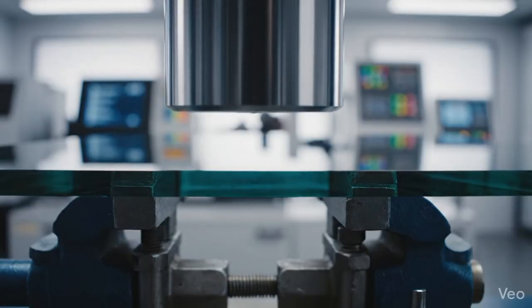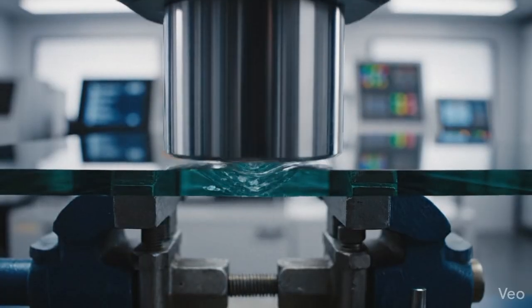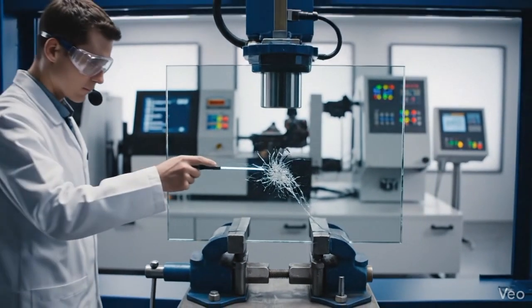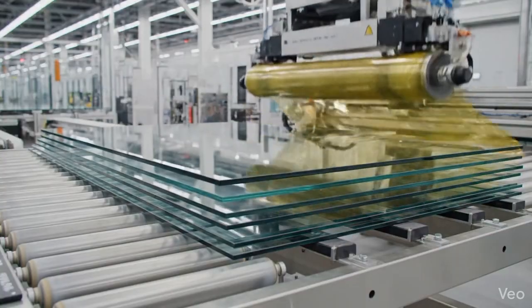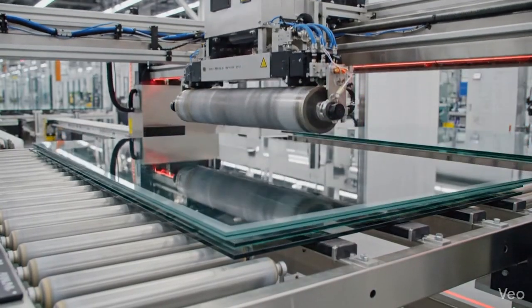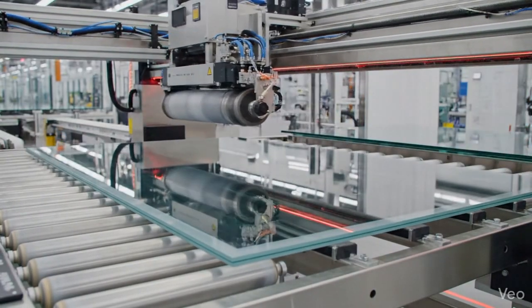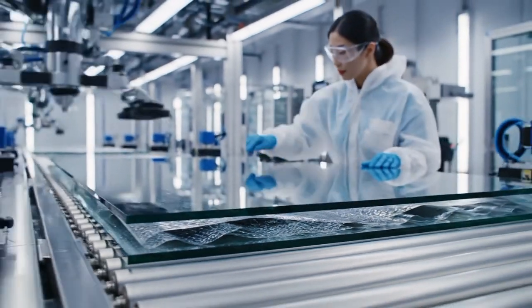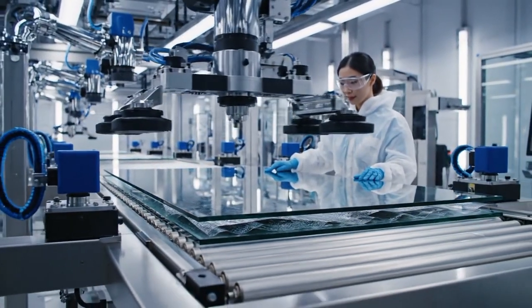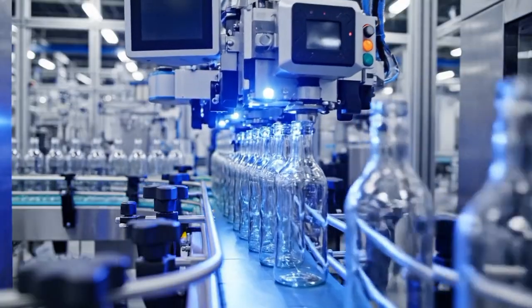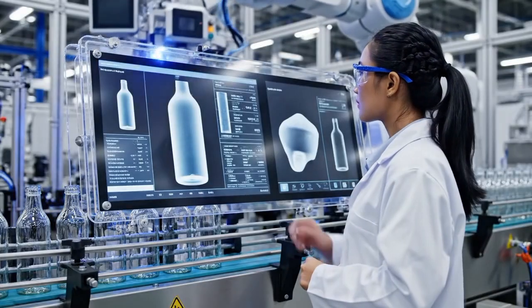Testing strength in the process of making modern glass. Double lamination is applied. Security is enhanced, followed by re-examination.